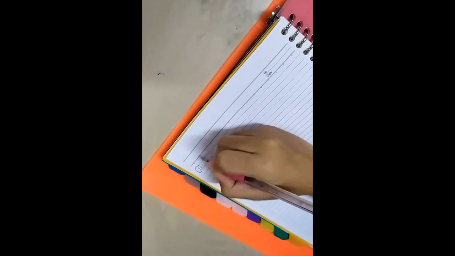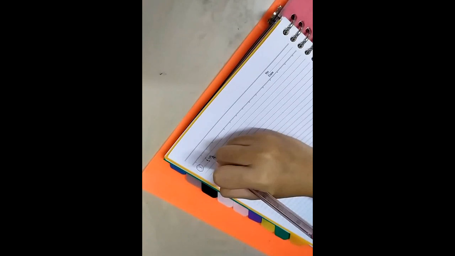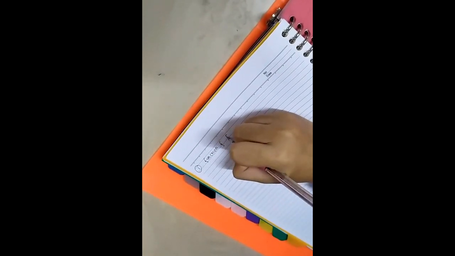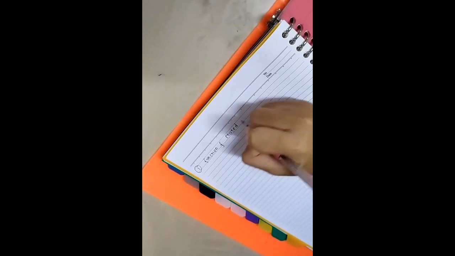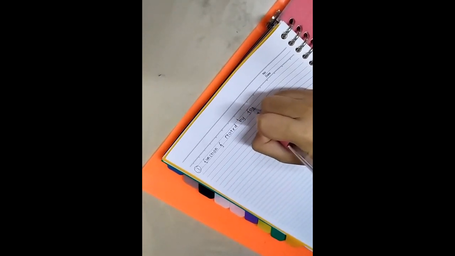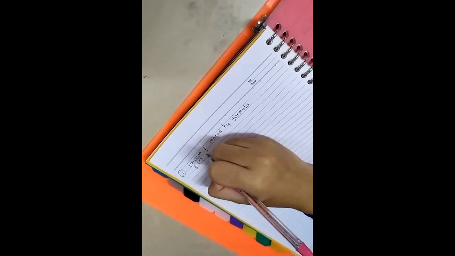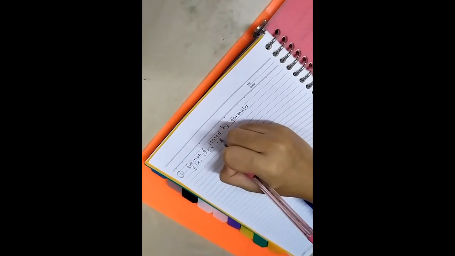Example 1. A function f is stated by the formula f(x) = px + q.